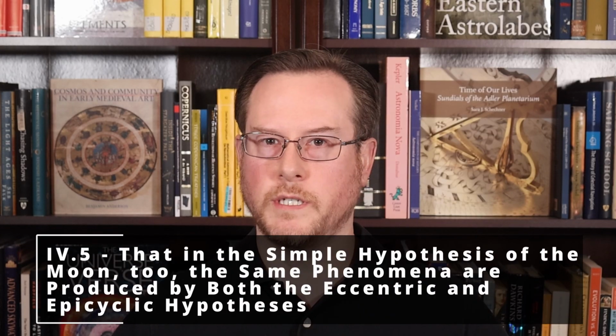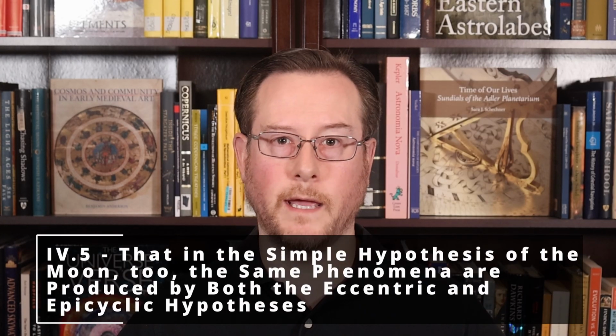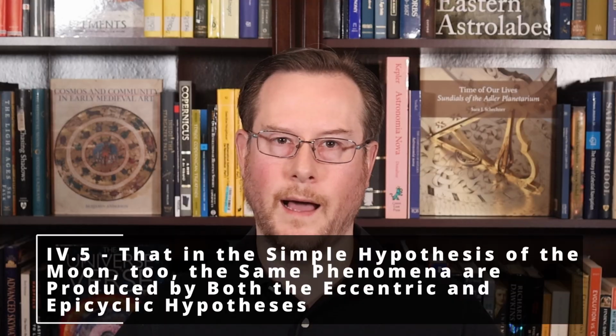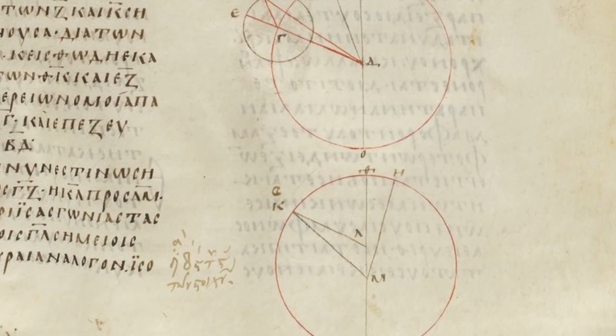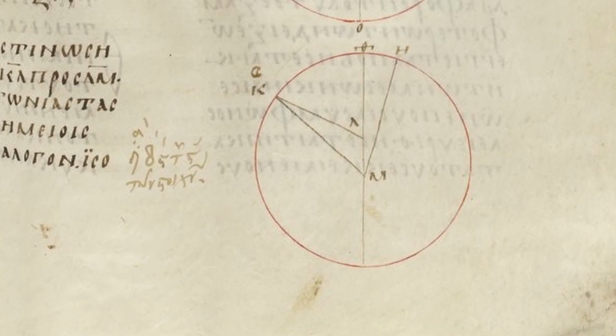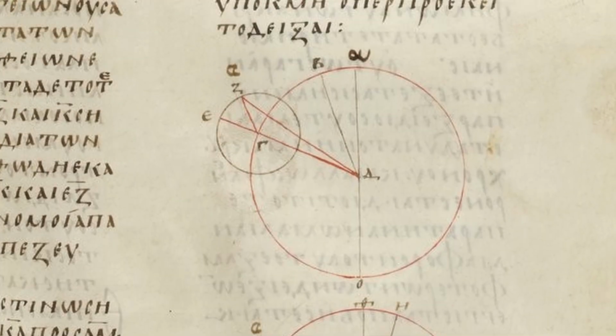With these mean motion tables laid out, Ptolemy is ready to begin the real work on the lunar model. Again, asking which hypothesis should be used, the eccentric or epicyclic. And again, he concludes that it doesn't matter for the simple lunar model, which sure sounds like it implies a more complicated one. Spoiler, there is, but we'll come to that in due time. Ptolemy almost immediately lays out why we can use either lunar model for now.